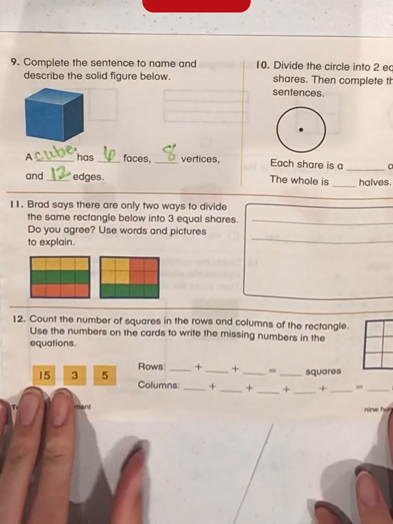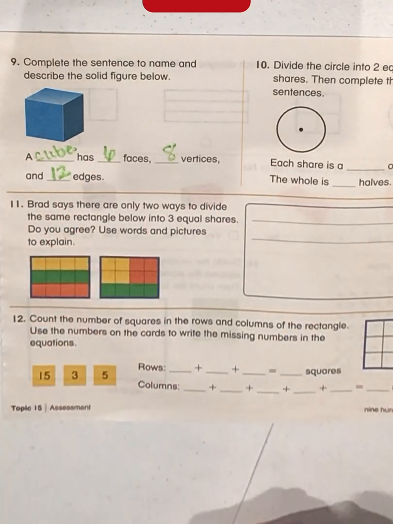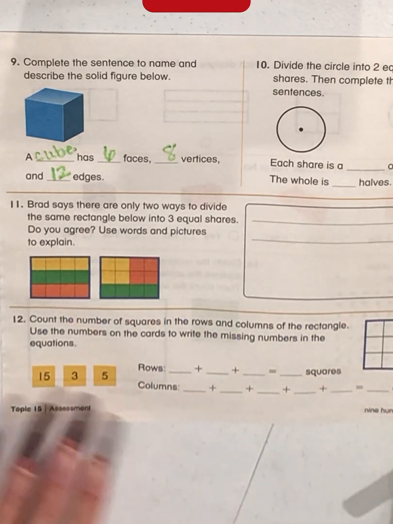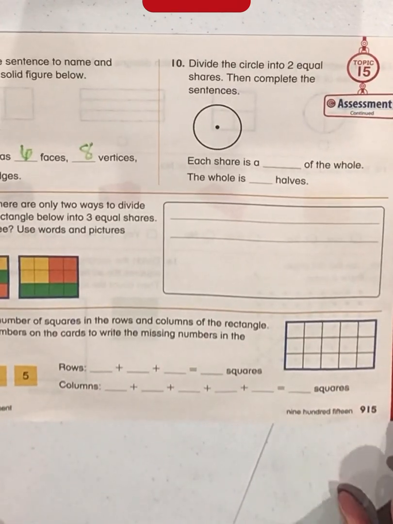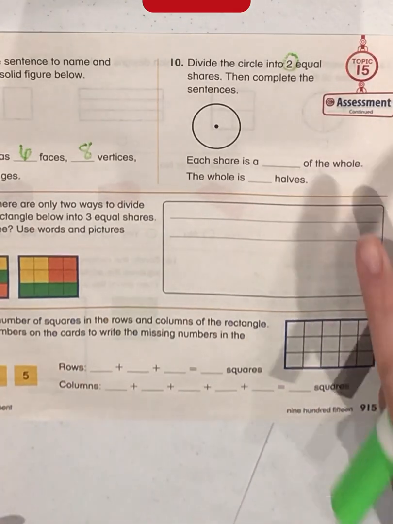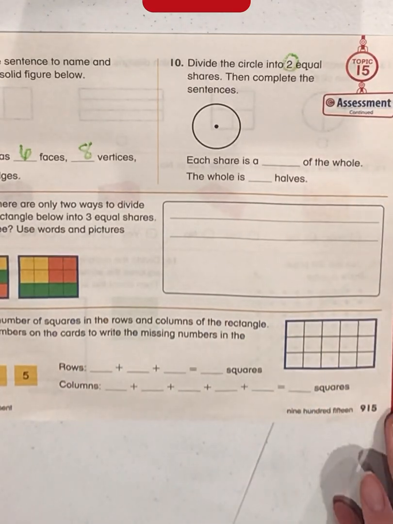So there's a freebie for you. Number 9, a cube has 6 faces, 8 vertices, and 12 edges. All right, number 10, you're dividing the circle into 2 equal shares, and then don't forget to complete the sentences.